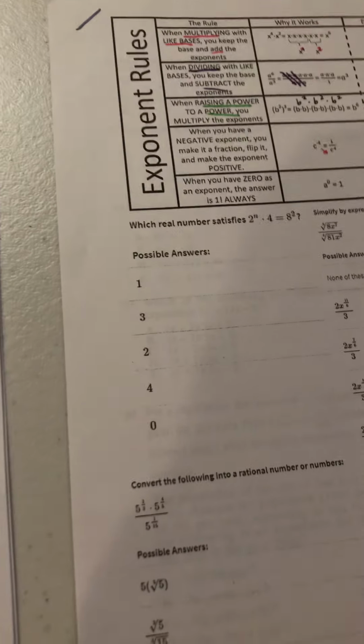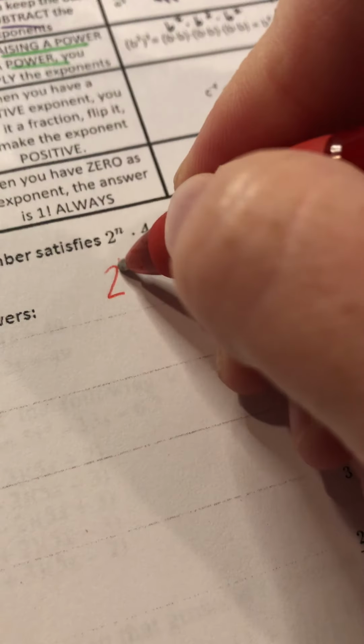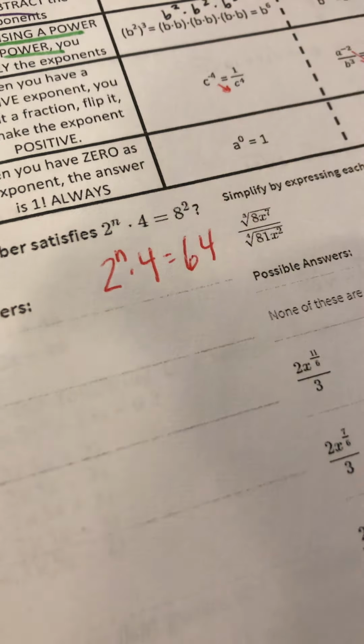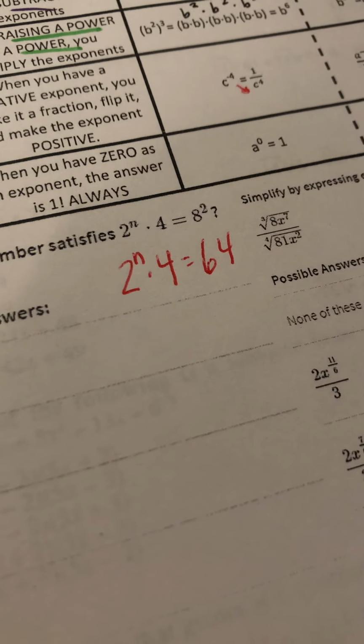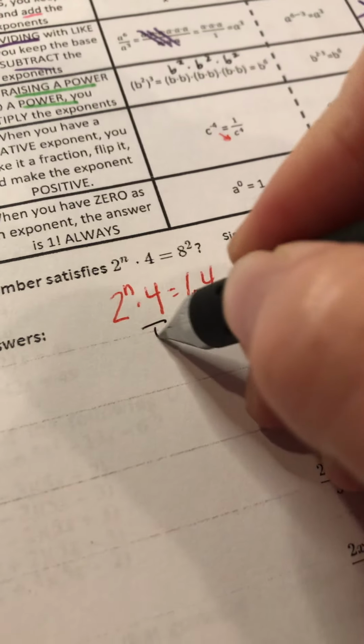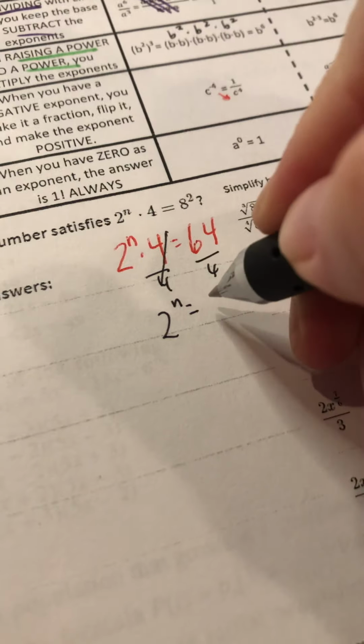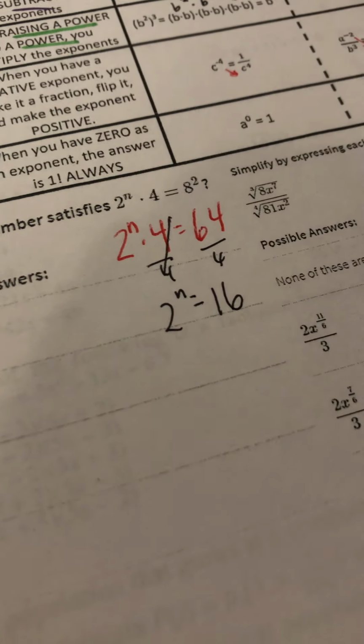Okay, here we are. We're going to solve some problems. I'm just going to work through these with you like I would my other classes, because they are tough. So I would ask you guys to walk through this, and I would ask, hey, you in the back, what's 8 squared? And they would say 64. And then I would say, what would you guys do next? And you would say, because that's times 4, we're going to divide by 4 on both sides. And so I have 2 to the n equals 16. And then we'd say, what do we do now?